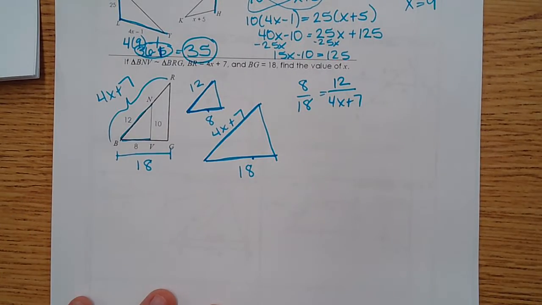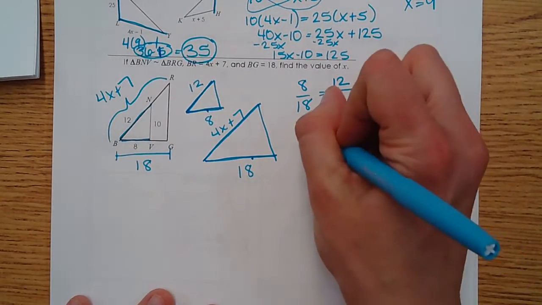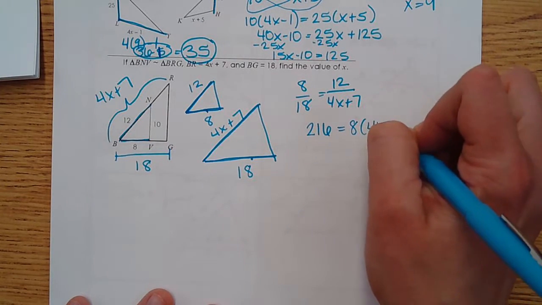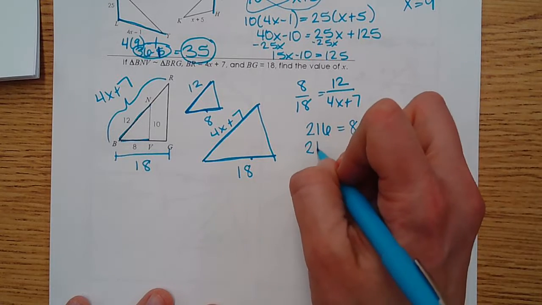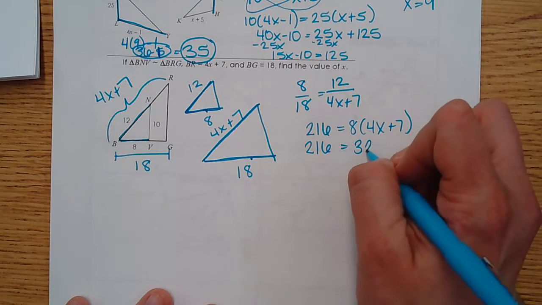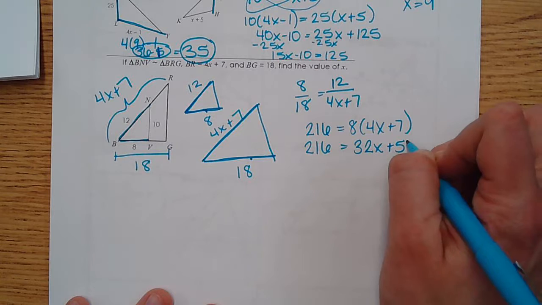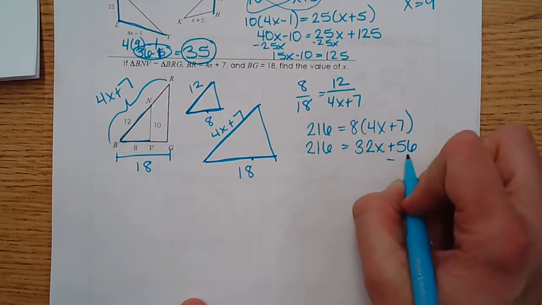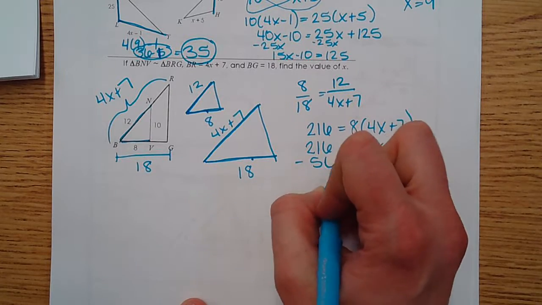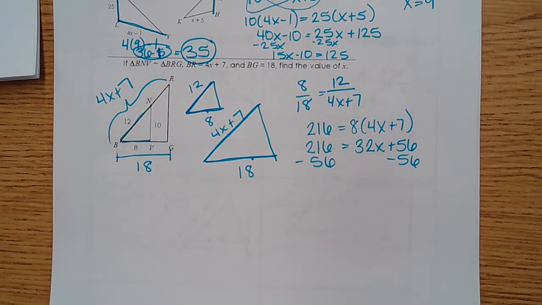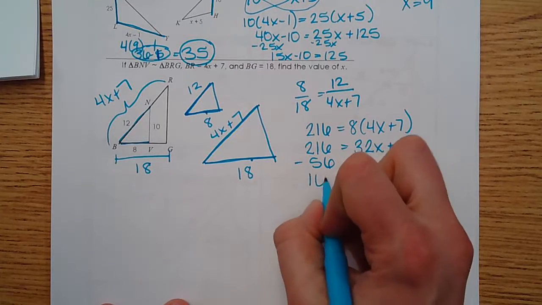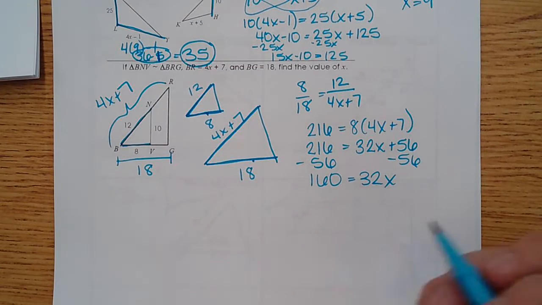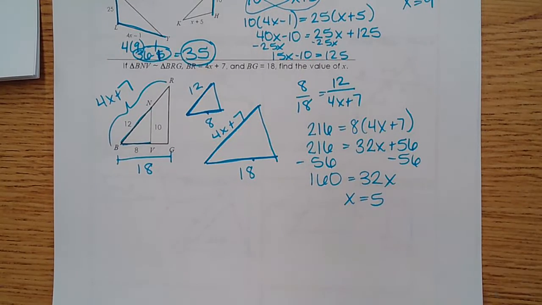Cross multiply, 18 times 12, 216 is equal to 8 times 4x plus 7. 216 equals 32x plus 56. Solve. 216 minus 56. 160 equals 32x. X is equal to 5.